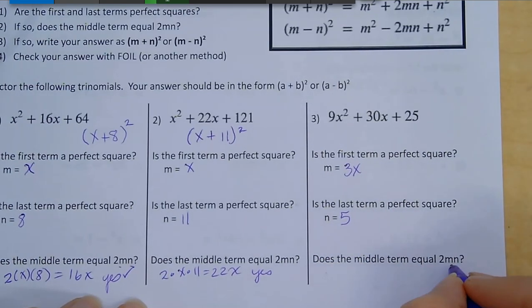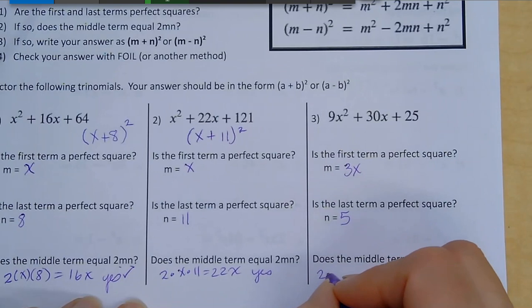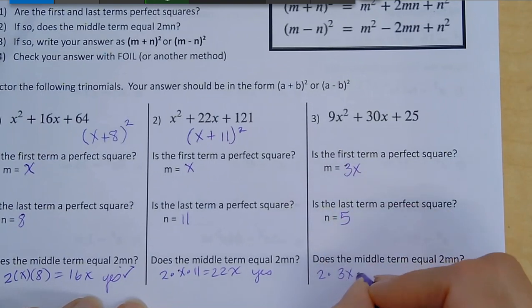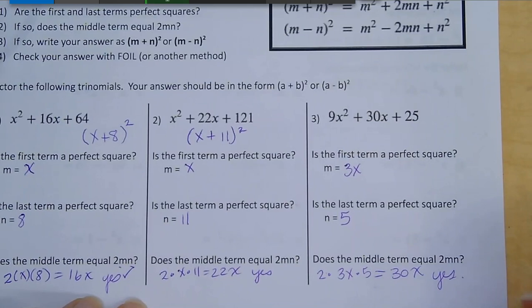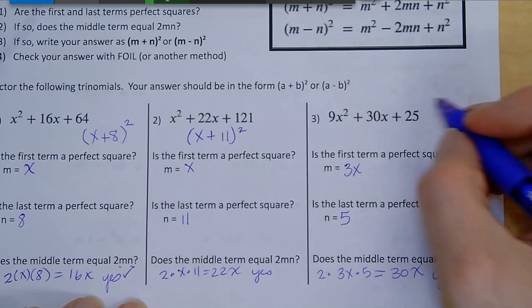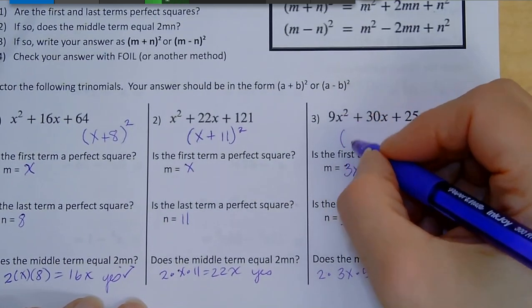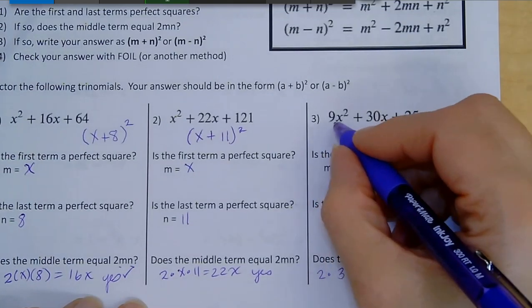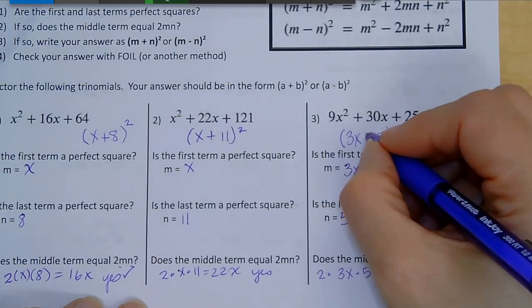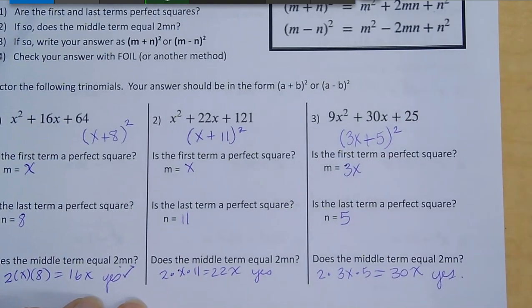Does the middle term equal 2mn? Well, 2 times m times n is 6 times 5 is 30, 30x. Is that what I have? Yes. So I know it's a perfect square trinomial. I can write it as the square root of my first term, the square root of my last term. My center term is being added, so I'm going to add inside there.